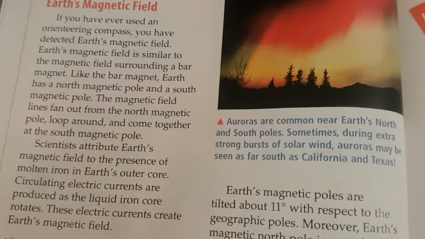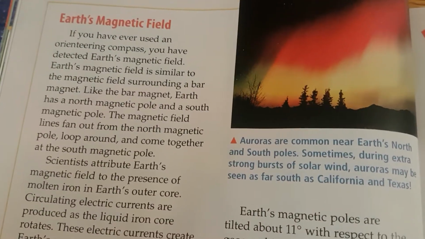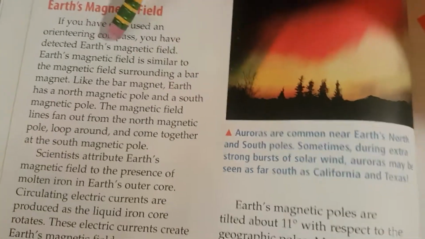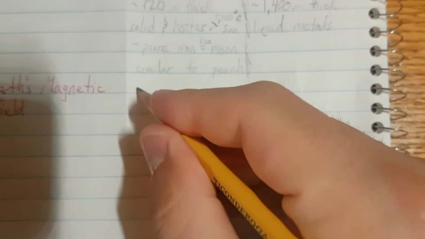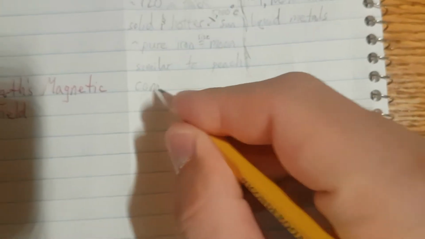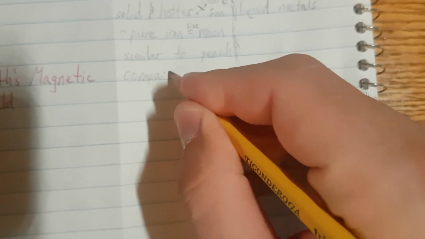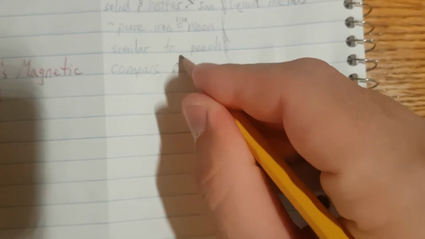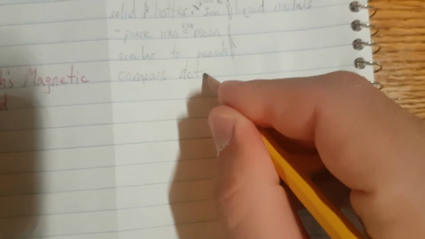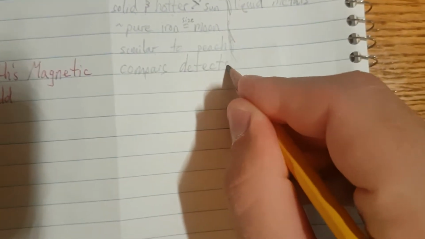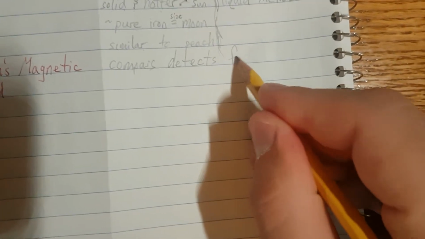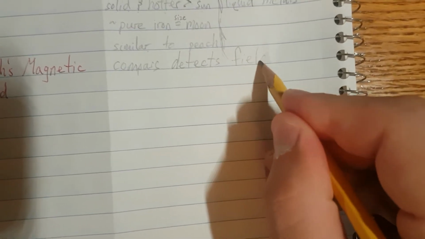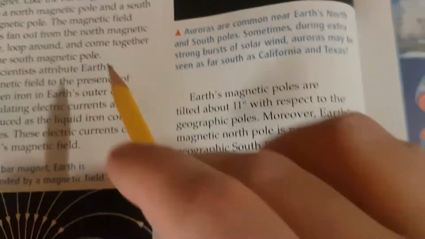All right, so what are we going to write? Compass detects the magnetic field, right? Compass, C-O-M-P-A-S-S, detects, D-E-T-E-C-T-S, field, F-I-E-L-D. So a compass detects the magnetic field. And then there's a north pole and a south pole.